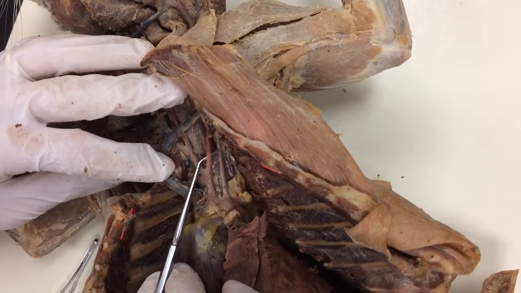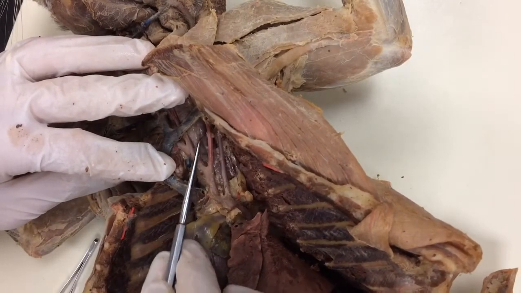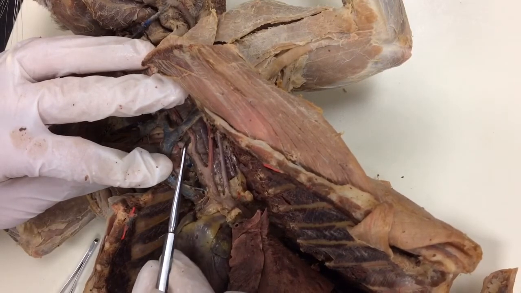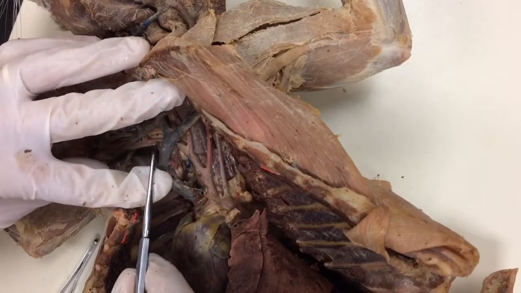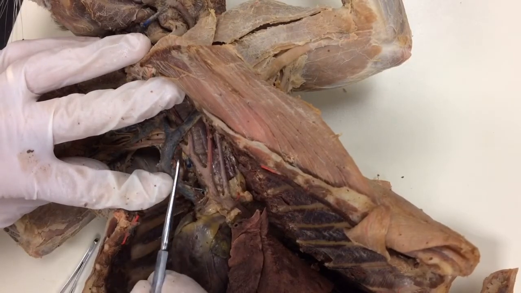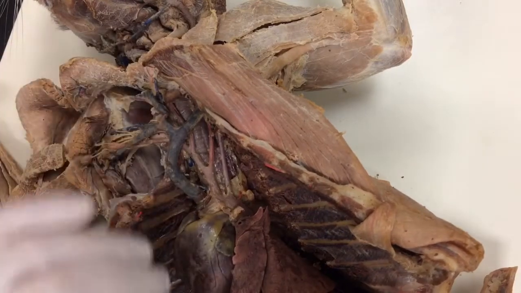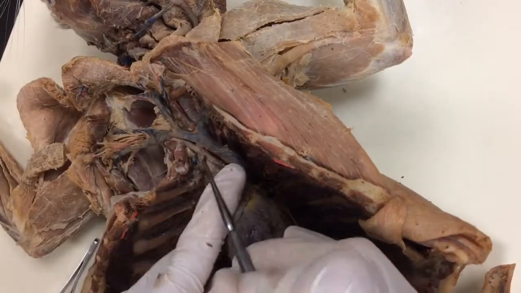First branch off, this is left common carotid, and lefts and rights will matter next week. The next one off is right common carotid. Last branch going out this way, right between my fingers there, that is the right subclavian artery. Okay? Other things in this area you need to know.